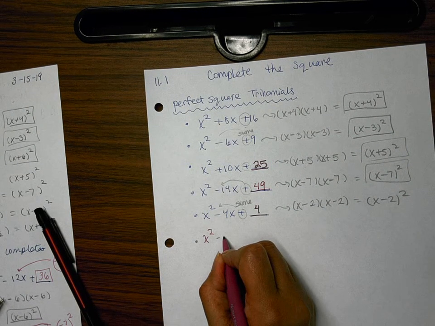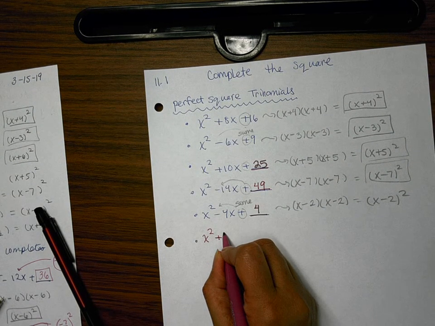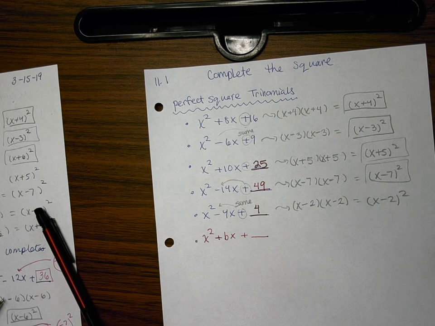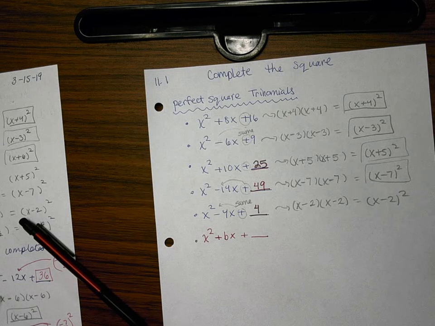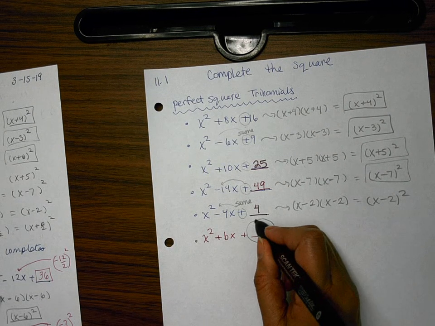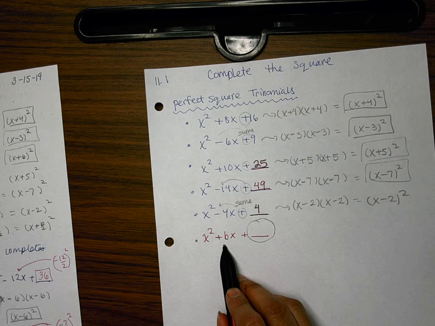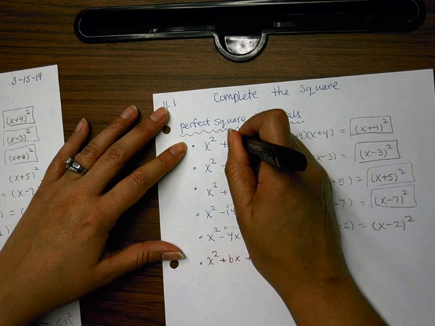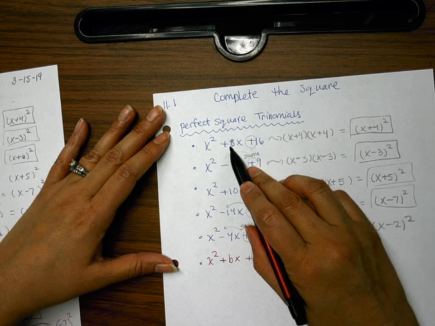X squared plus bx plus blank. Now, how do we find this blank? Here is the question. What you're going to do is take the middle number, cut it in half, and square it. Take a look at the first one we did, 8. I gave it to you at this time, but 8 cut in half is 4.